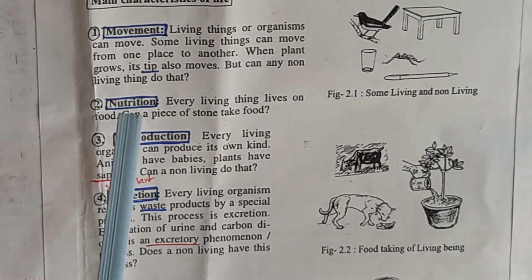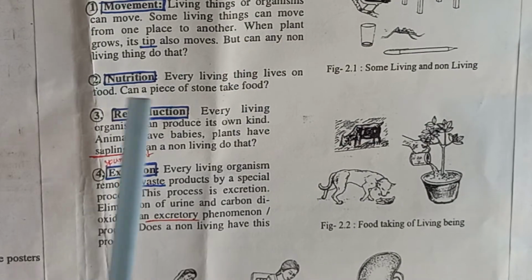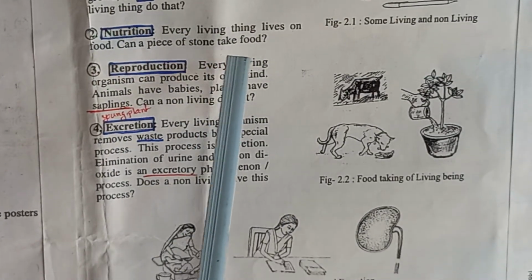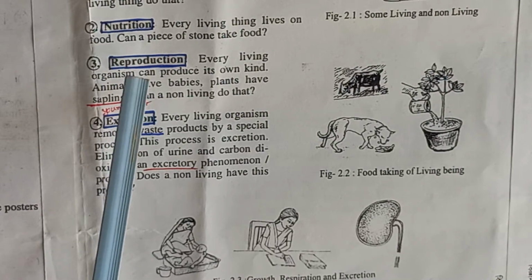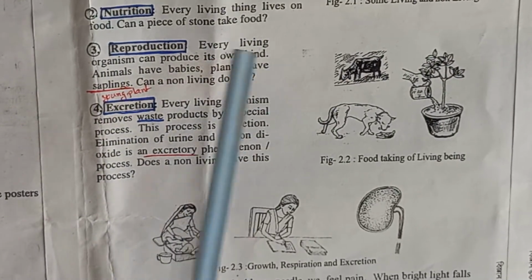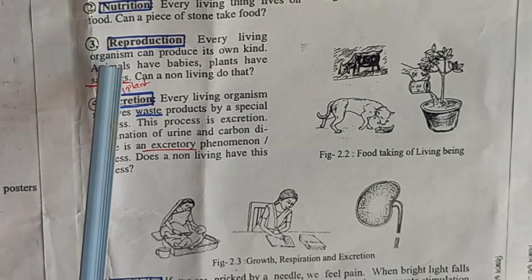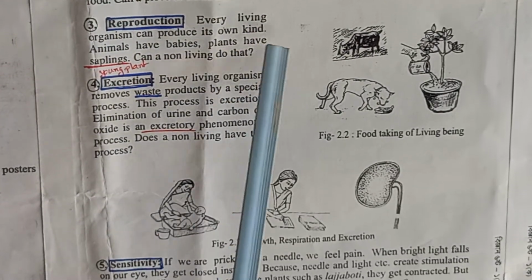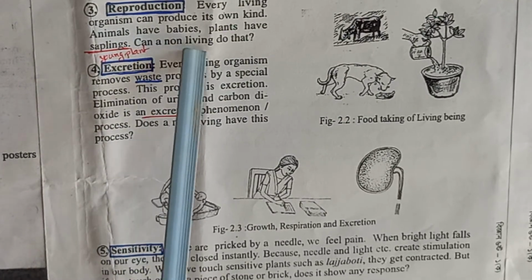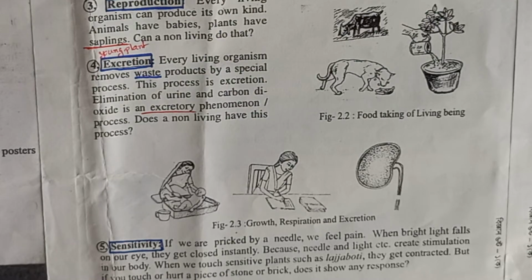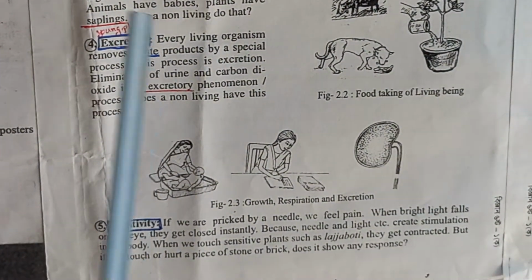Now number 2, nutrition. Every living thing lives on food. Can a piece of stone take food? No. Now number 3, reproduction. Every living organism can produce its own kind. Animals have babies, plants have saplings, that means young plants. And can a non-living thing do that? No, they can't. Now number 4, excretion.